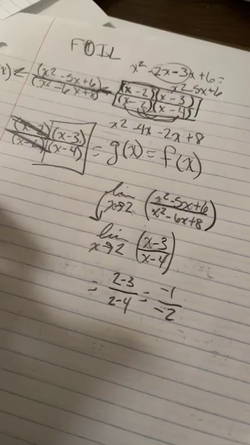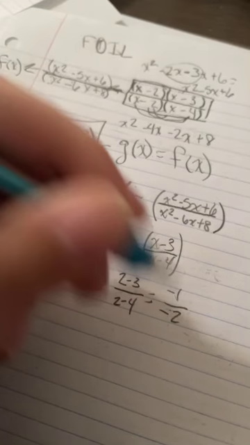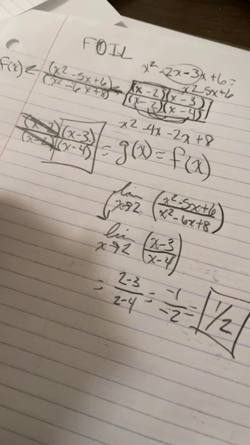And if you divide a negative by a negative, you're going to come out with a positive. So this is equal to 1/2 positive.